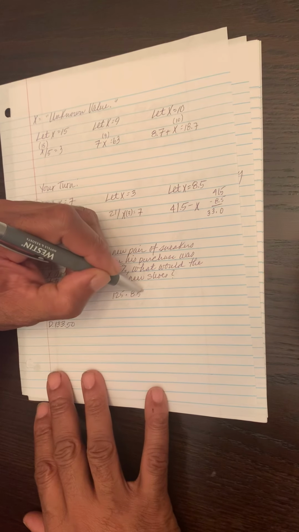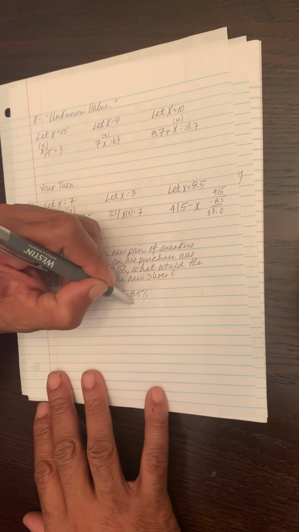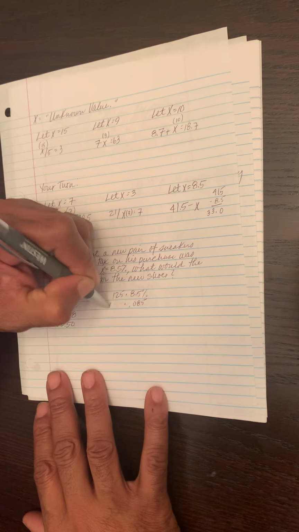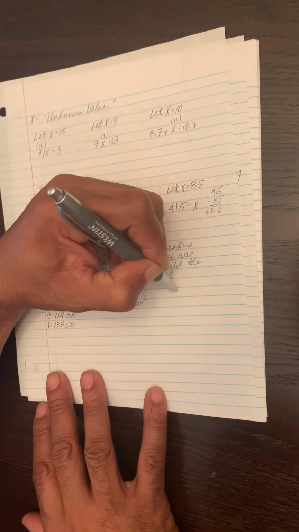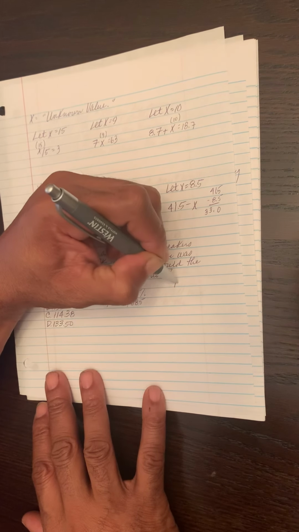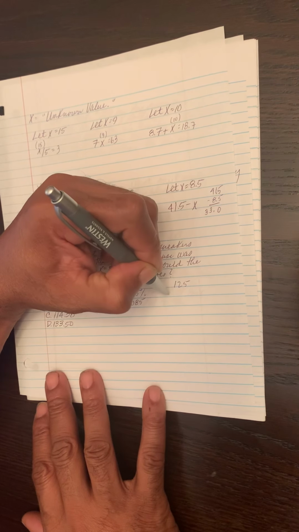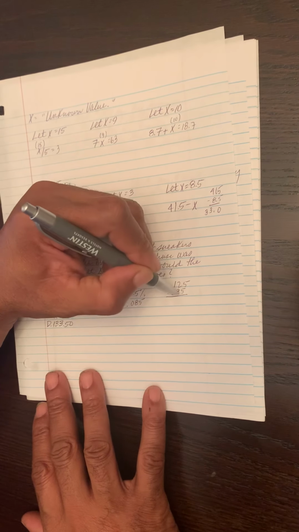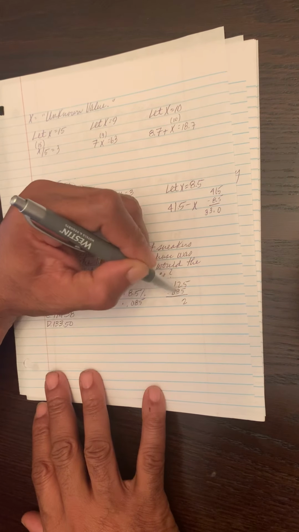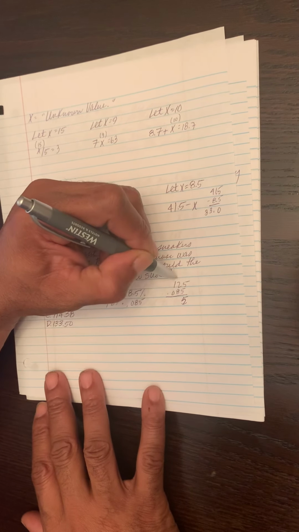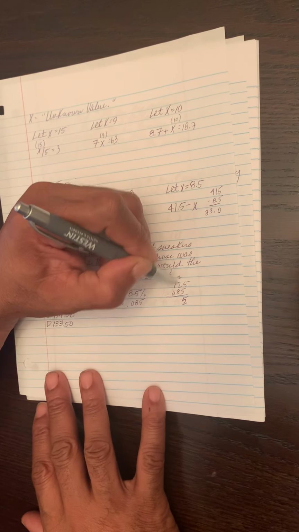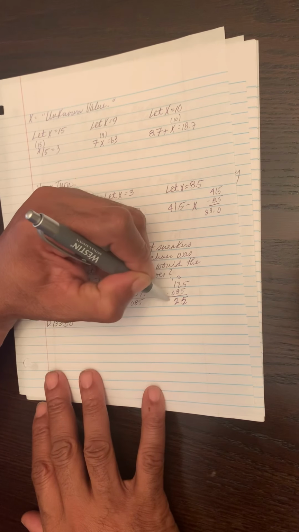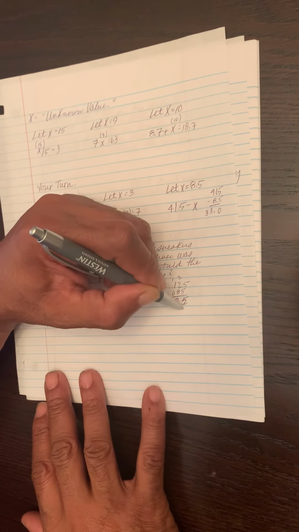We can rewrite 8.5% as 0.085, and we're going to multiply that times 125. And again, we can just do the work on the side. 125 times 0.085. 5 times 5 is 25. 5 times 2 is 10, plus 2 more is 12. 5 times 1 is 5, plus 1 is 6. Going to bring down our placeholder.